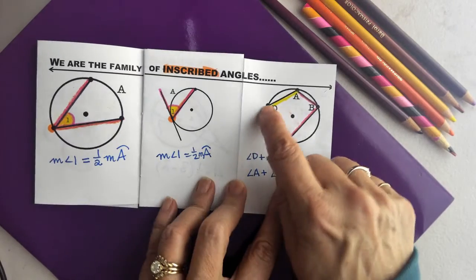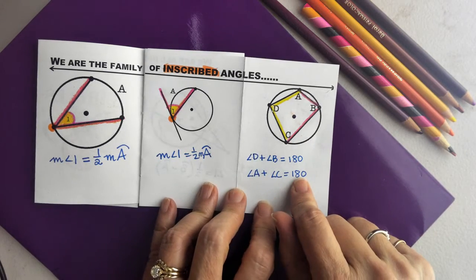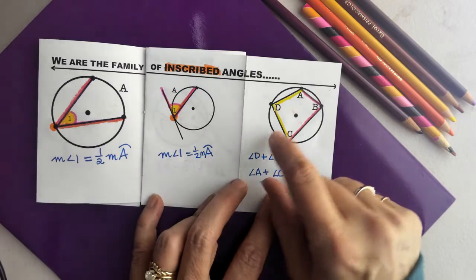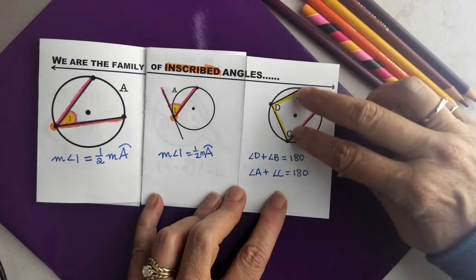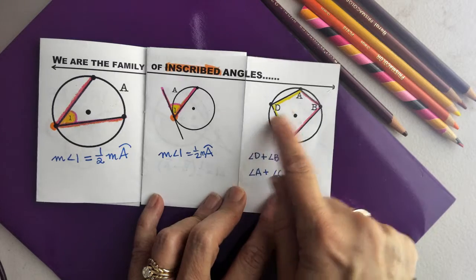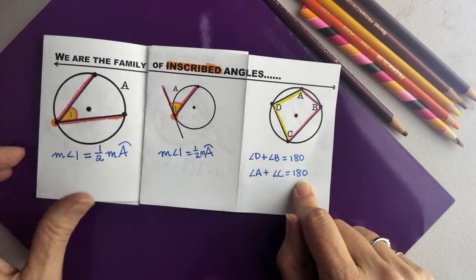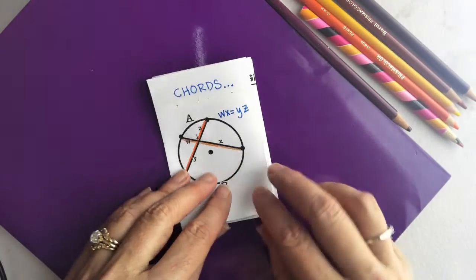Now over here, we still have these inscribed angles, but in this case, they form a quadrilateral. So what you know, in addition to these things, is that the opposite angles of the quadrilateral are supplementary. So D plus B is 180, A plus C equals 180. Okay, so now I'm going to fold that back in and look at chords.